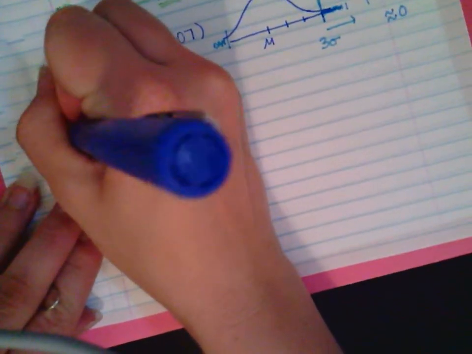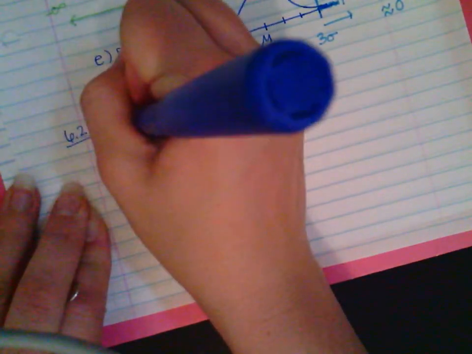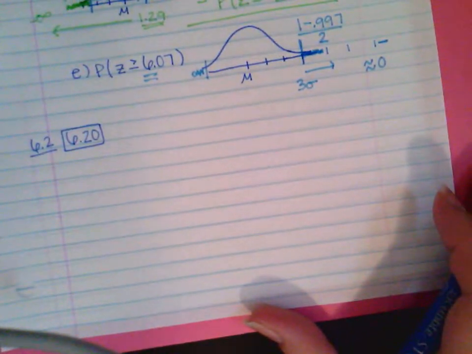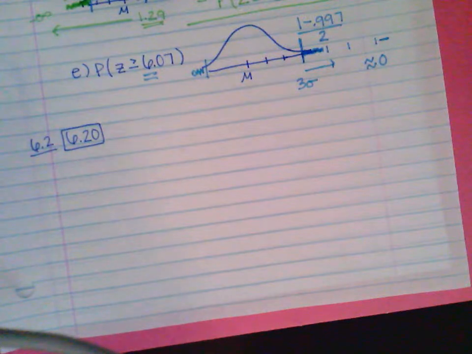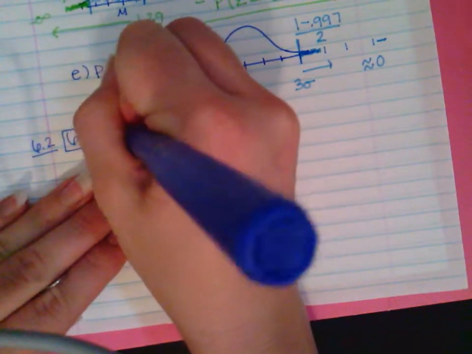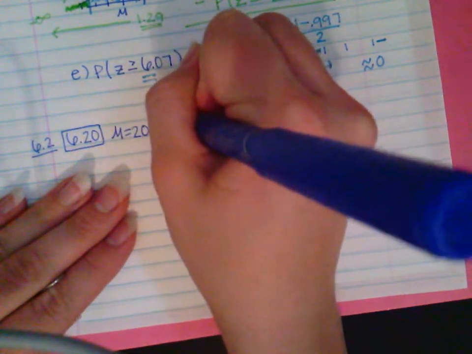Looking at section 6.2, problem number 20 in the book, it gives the mean and standard deviation as a mean of 20 and a standard deviation of 4. Sorry, I'm trying to pull up the exact question here in the book. Okay, yes. Mean of 20 and standard deviation of 4.